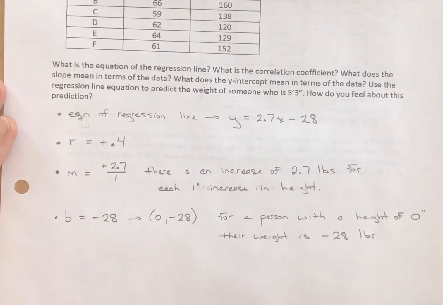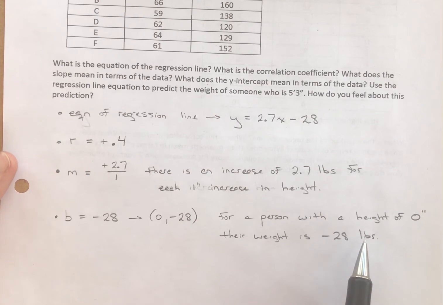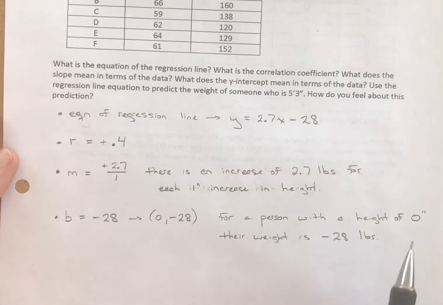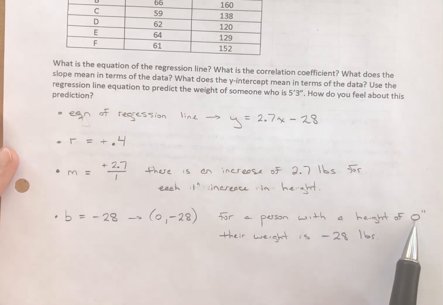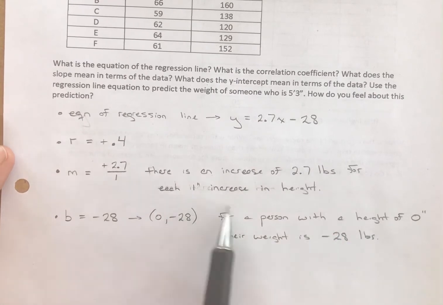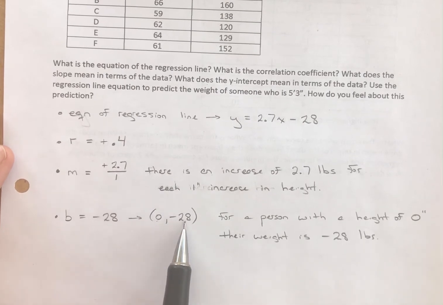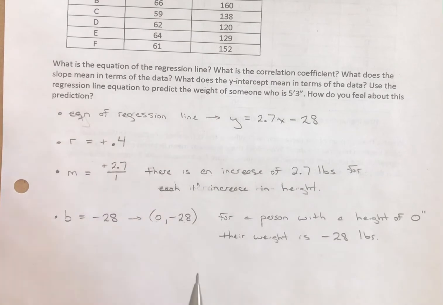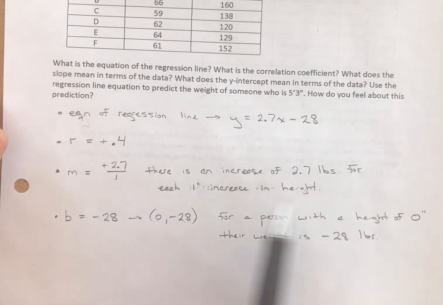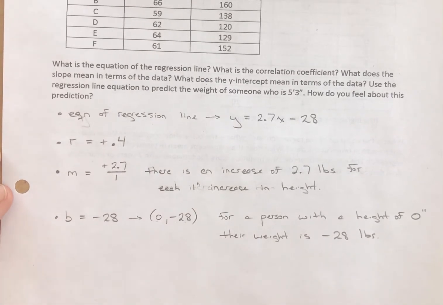Now that obviously makes no sense whatsoever. Okay? Normally with a line of best fit, the Y-intercept may or may not make much sense, depends upon the data. Obviously, there's no such thing as someone being 0 inches and having a negative 28 pound weight. There's no such thing as weighing negative 28 pounds. But in this case, that's what it means. A 0-inch person weighs negative 28 pounds, but that certainly doesn't make a lot of sense. And again, the Y-intercept doesn't necessarily make sense when you're doing a line of best fit.